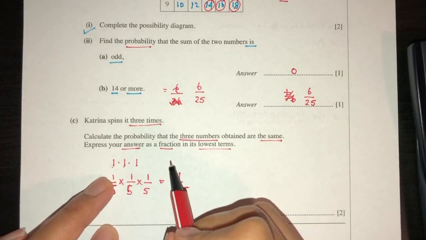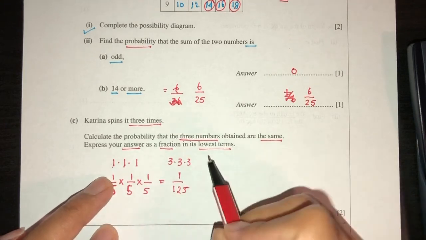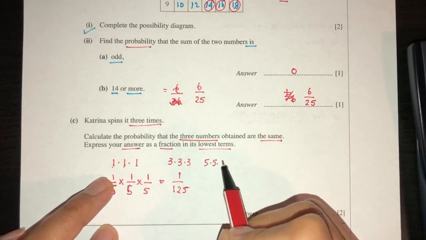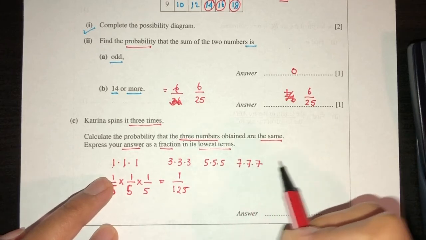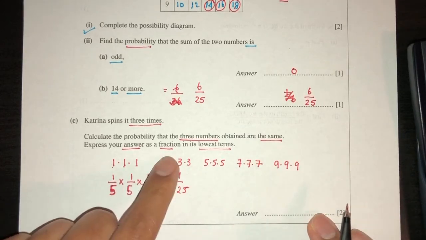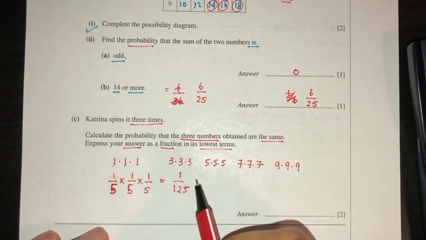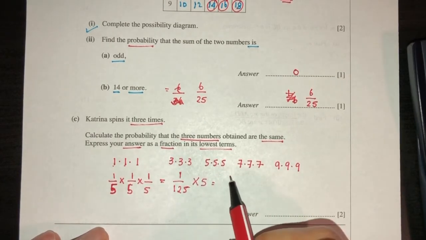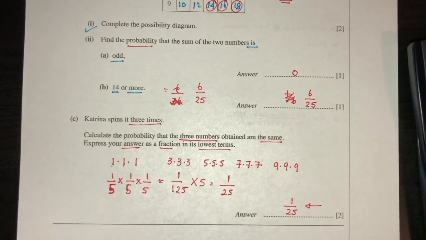Now she can obtain, for example, 3, 3, and 3. Or else she can obtain 5, 5, and 5. Or she can obtain 7, 7, and 7. Or 9, 9, and 9. So these are the different possibilities. So we have 5 options, so times 5 for your answer, that will be 1 over 25 for your chance. Okay, that will be your answer for part C. Okay, and that is question number 4.